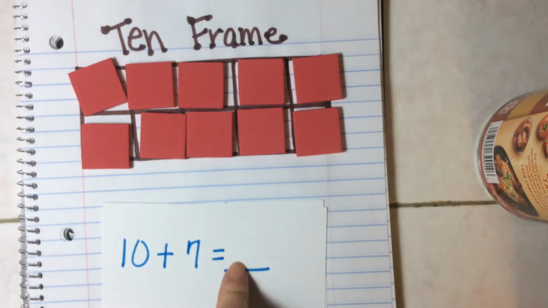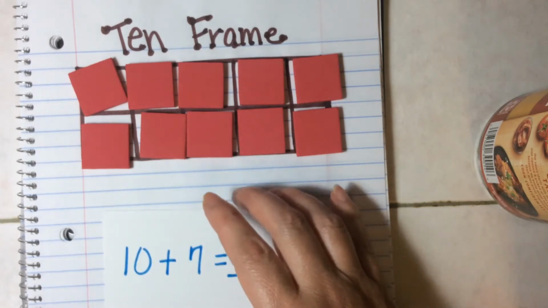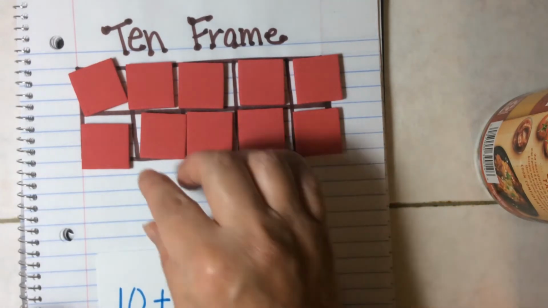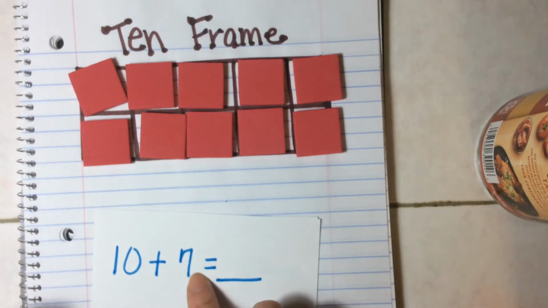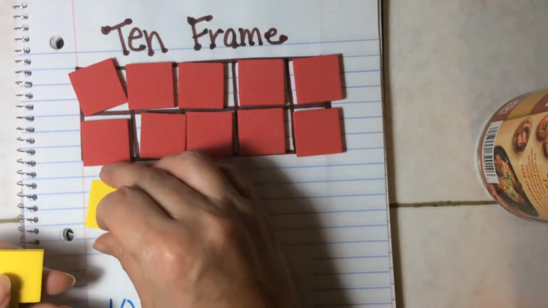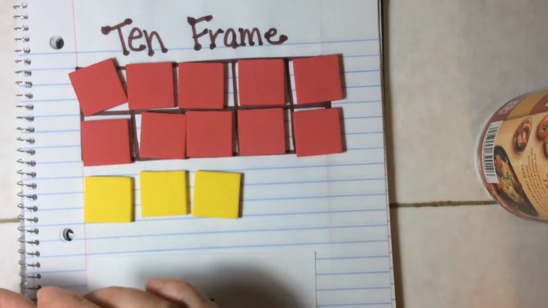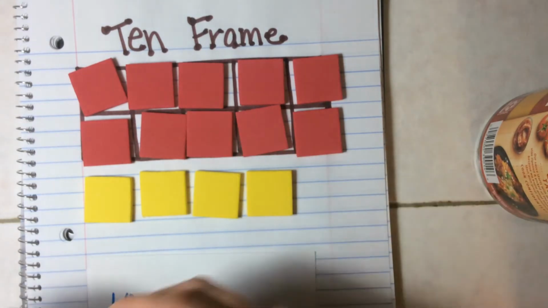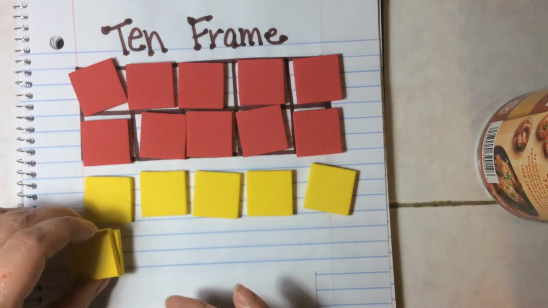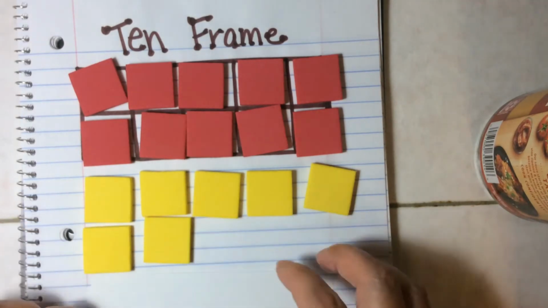So how many cards did he have total? So that's 10 plus 7. We start off with our 10, and how many are we adding? 7. Okay, so we're going to say 1, 2, 3, 4, 5, 6, 7.